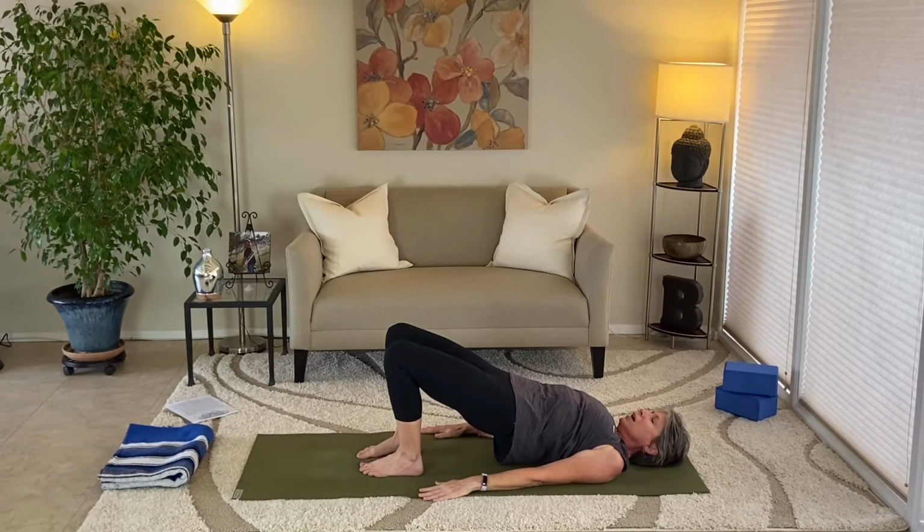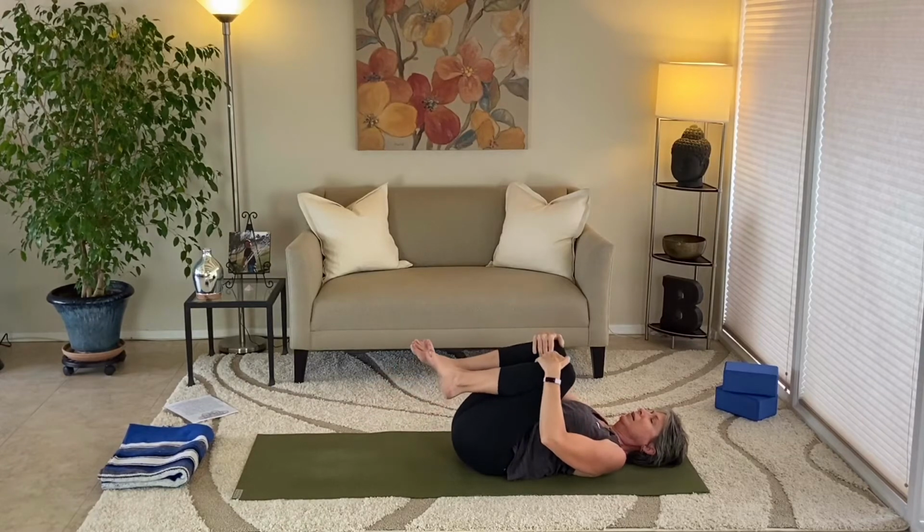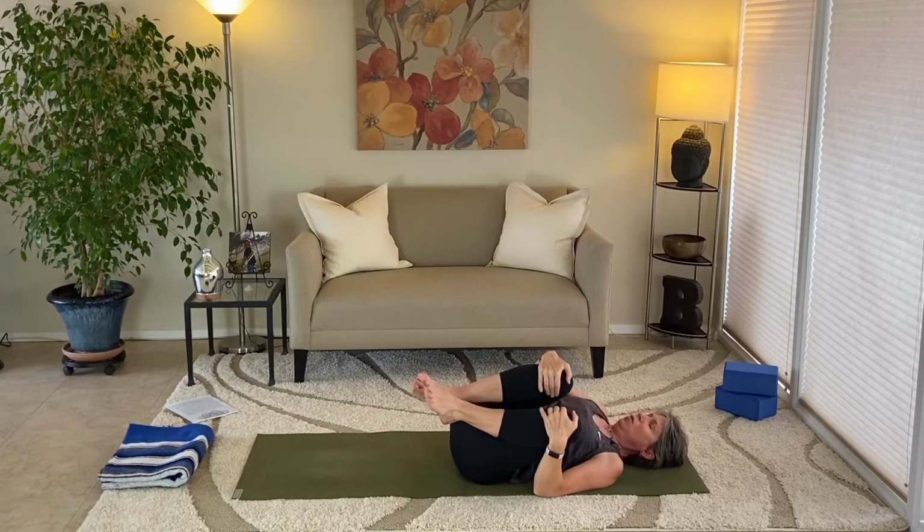Inhale, and with your exhale, we're going to lengthen and lower the spine. Once the hips are down on the mat, hug the knees into the chest. Good. And then we'll roll side to side.